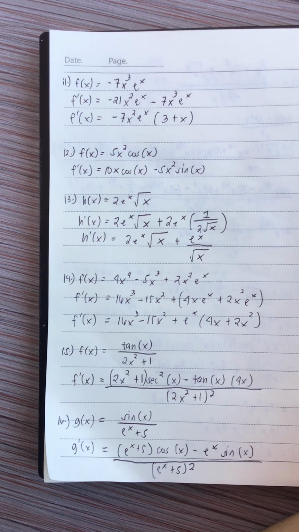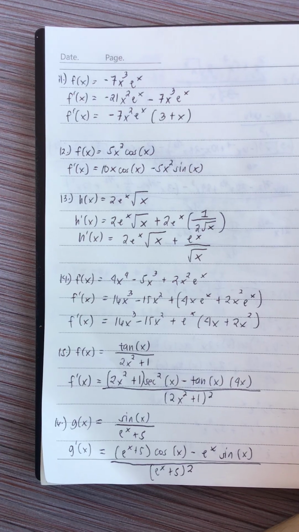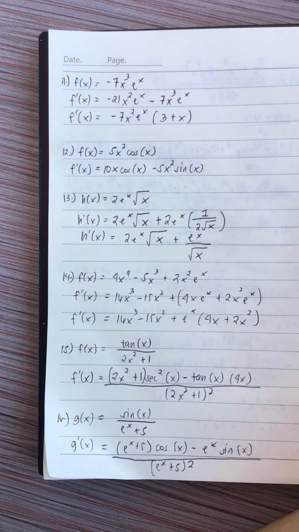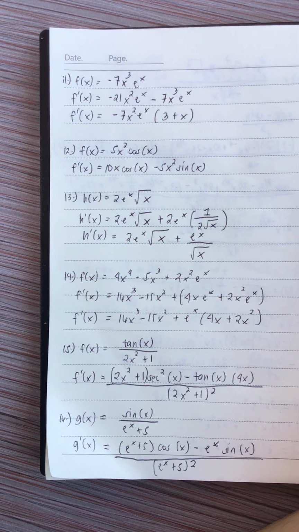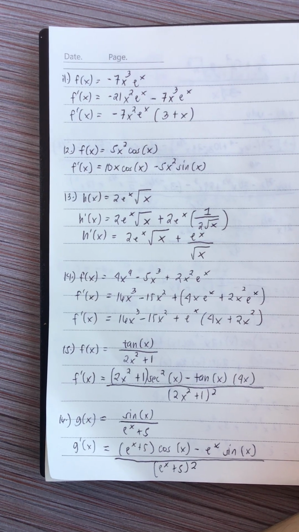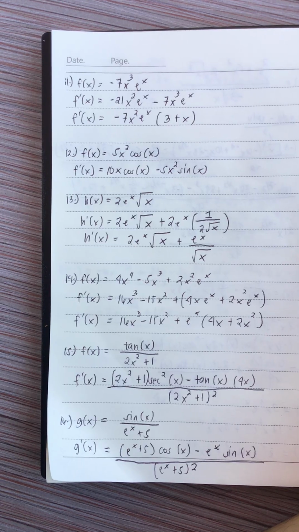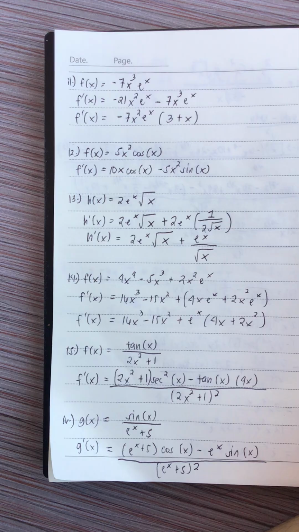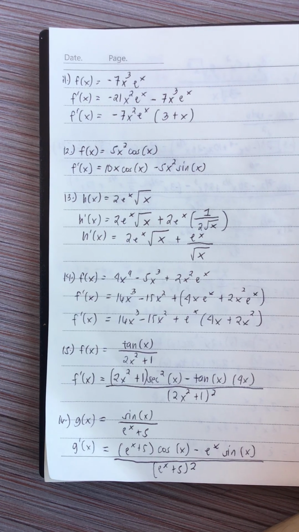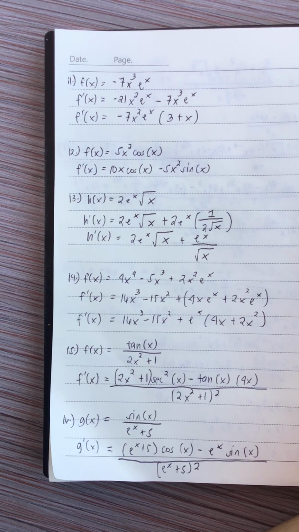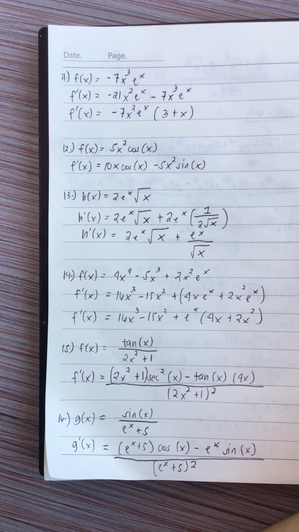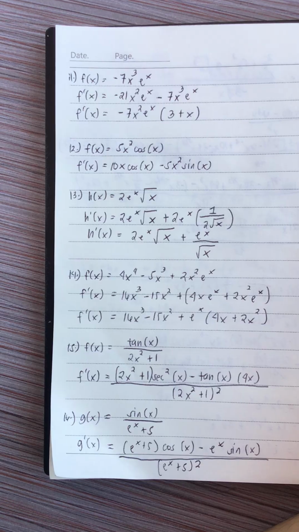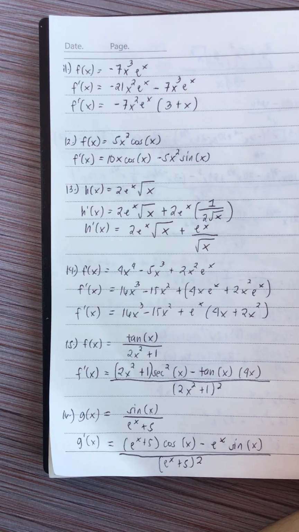Now, for number 15, we are given f of x equals tan x all over 2x squared plus 1. And this gives us the hint that the rule that we are going to use is the quotient rule. So, applying the formula, it gives us f prime of x equals 2x squared plus 1 sec squared x minus tan x 4x all over 2x squared plus 1 squared, since our u is tan x and our v is 2x squared plus 1.